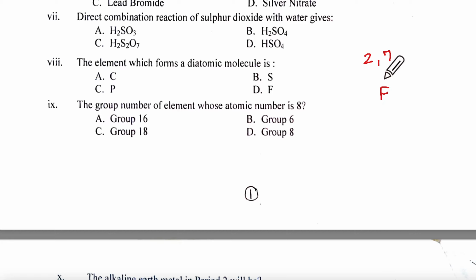So you will see fluorine will have 1, 2, 3, 4, 5, 6 and 7 electrons. With another fluorine, again 1, 2, 3, 4, 5, 6, 7. It will have a single covalent bond, and that will give us a diatomic molecule. Why? Because it has 7 electrons in the valence shell. Tell me, if it was oxygen, you would have had 2,6. Then again it would have been O double bond O. That also would have been O2, again a diatomic molecule.